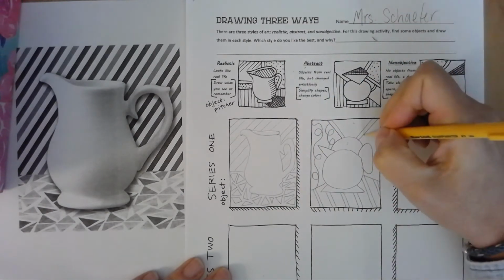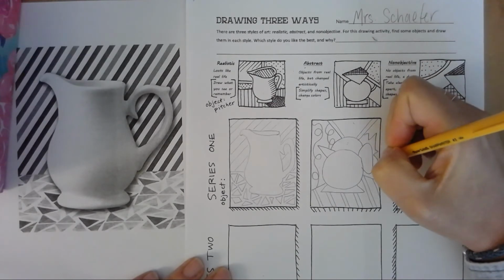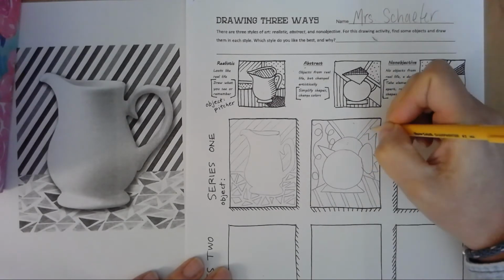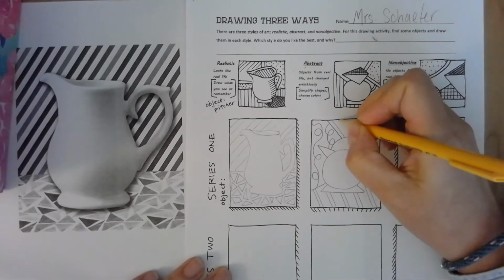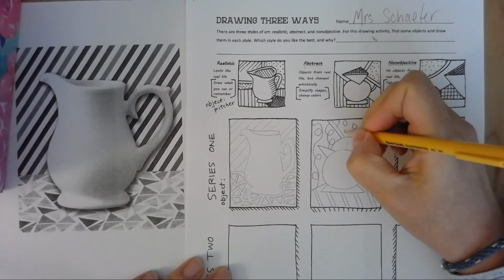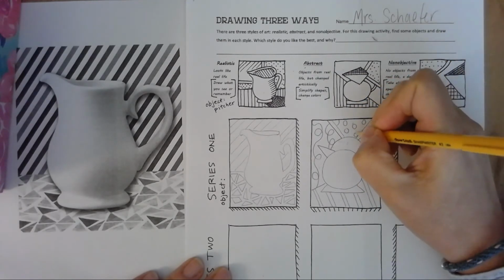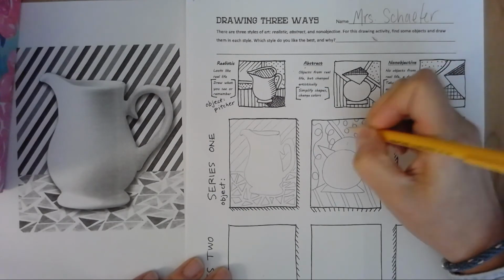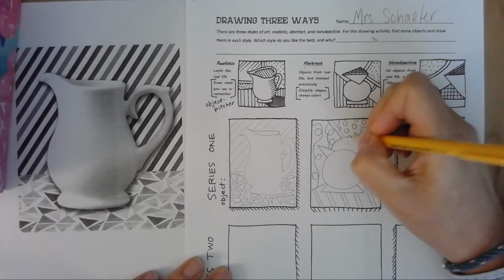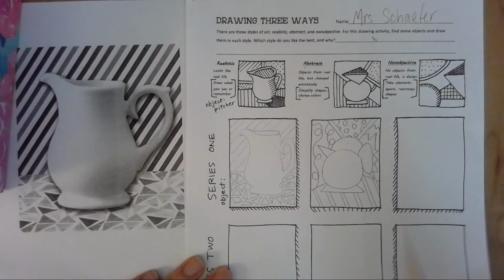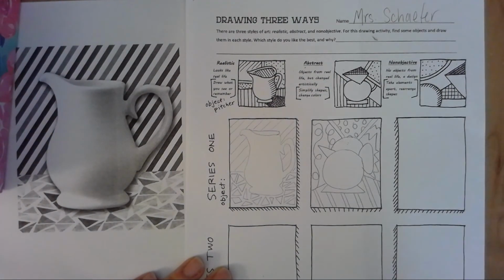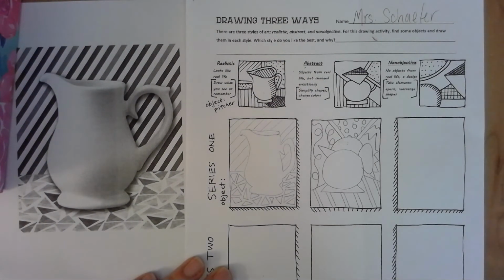Maybe here I'll use that zigzag. I said how I like zigzag lines. I'm going to put that to use. And then up here, maybe I'll just do some dots. So I'm taking from our line handout and activity we did and adding some of that in here. And I'm going to leave my picture pretty plain because my background is pretty busy.